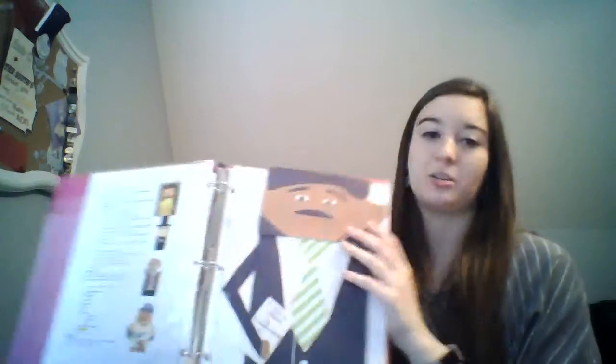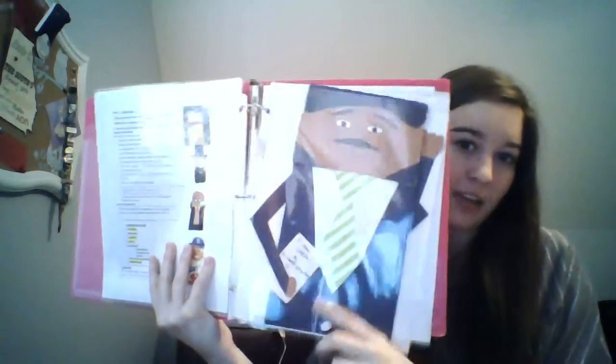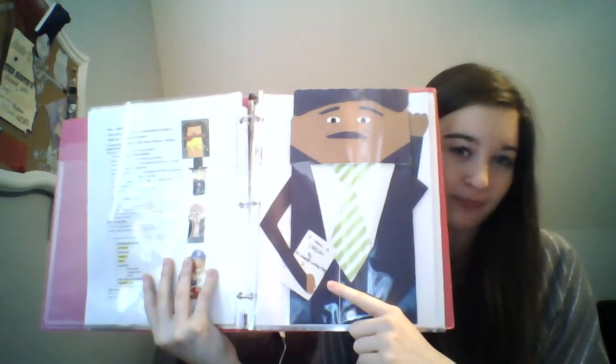The next one I really enjoyed. It was on mixed media, and we had to select a famous person to create out of a paper bag. I chose Dr. Martin Luther King, so I gave him his mustache, and I gave him his I Have a Dream speech. Might be hard to see.